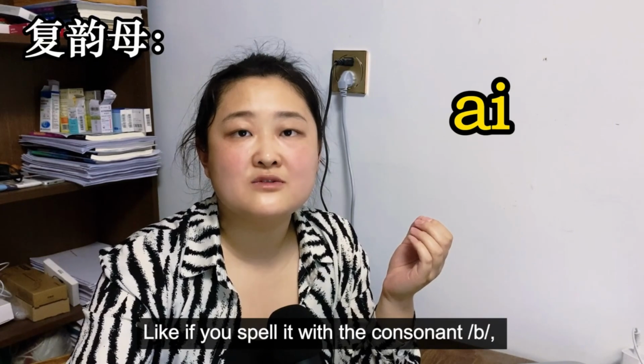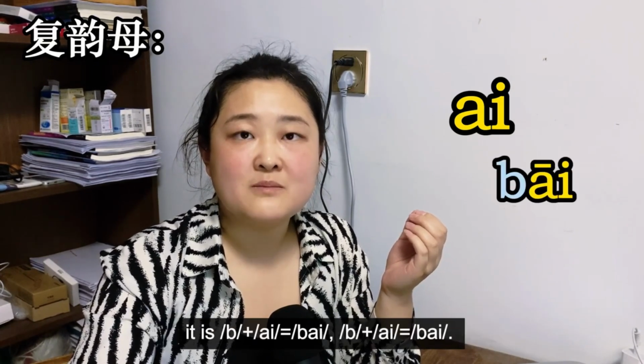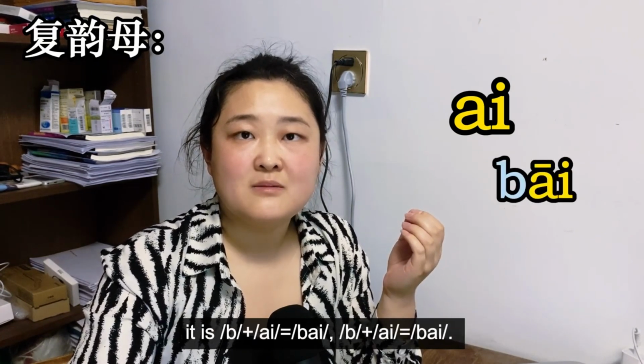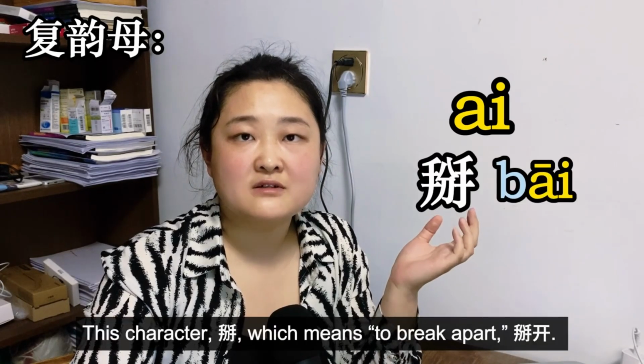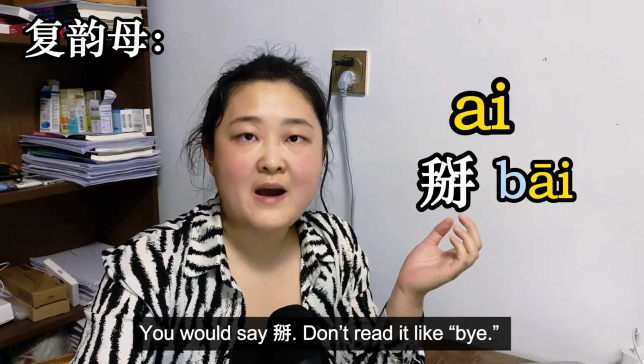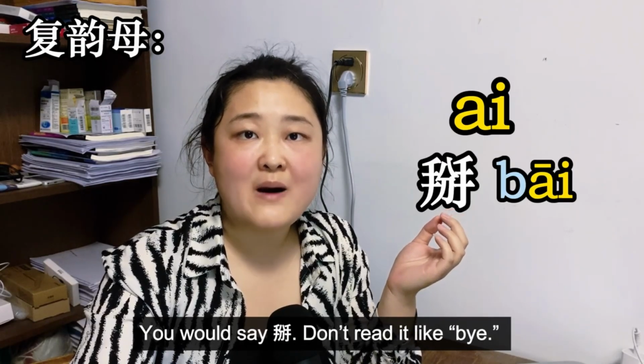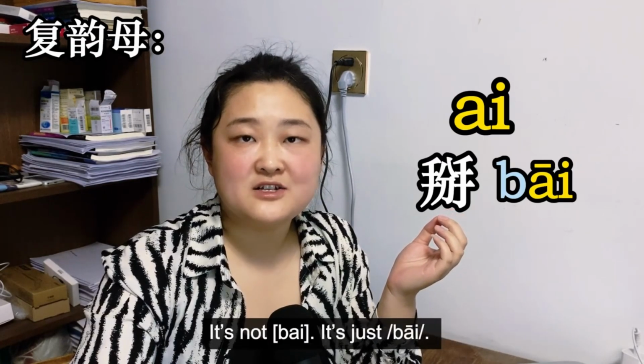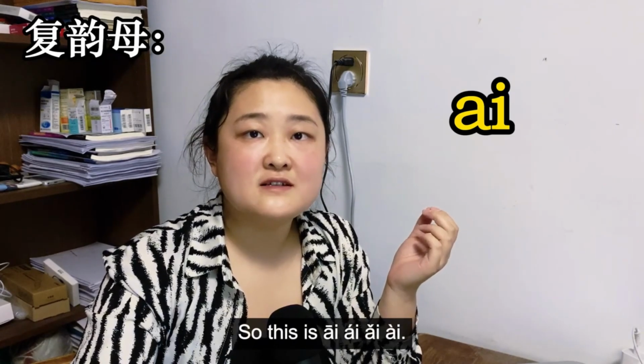Like if you spell it with the consonant b, it is bai. This character, 掰, which means to break apart. 掰开, you would say bai. Don't read it like by. It's not by. So this is ai.